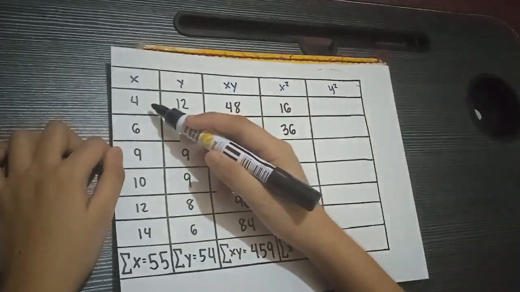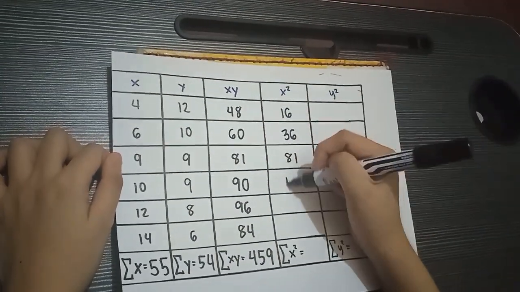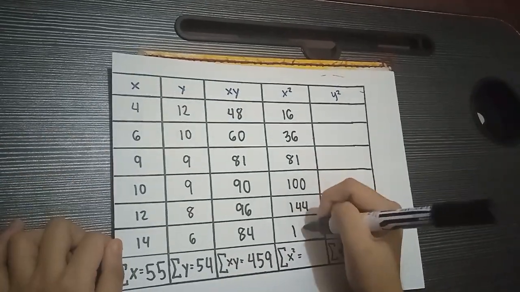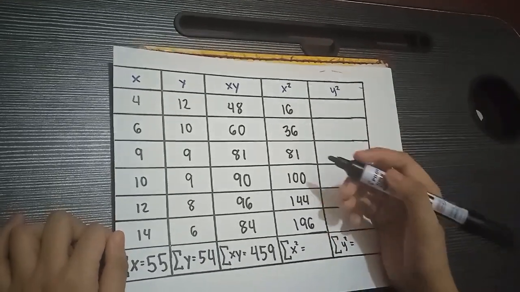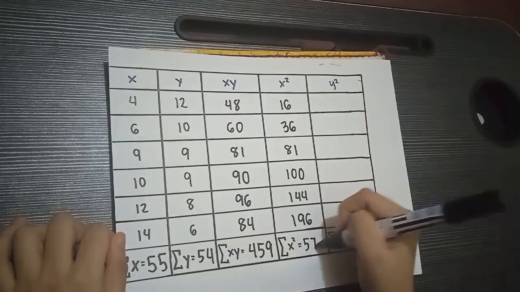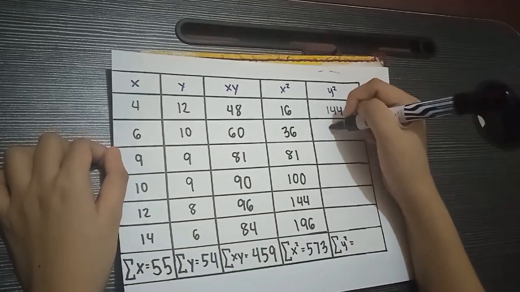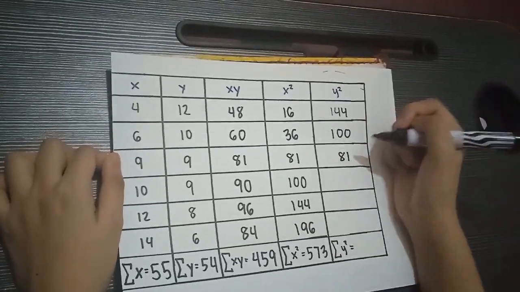To get the value of x squared, just square the value of x and then proceed to summation. To find the value of y squared, just square the value of y and then proceed to summation.